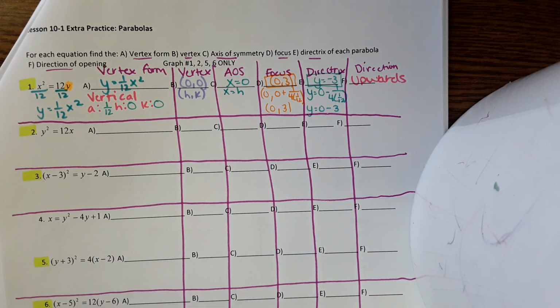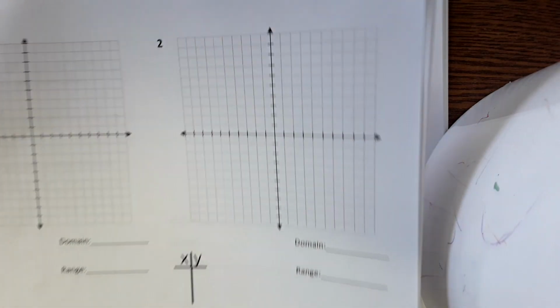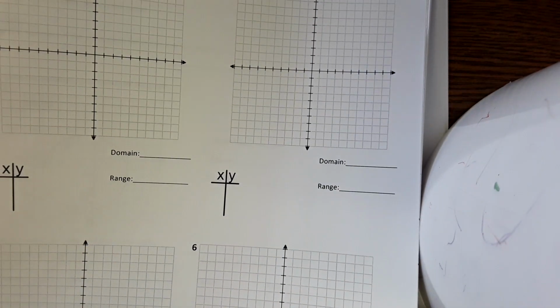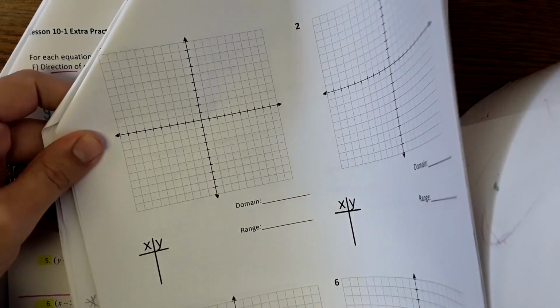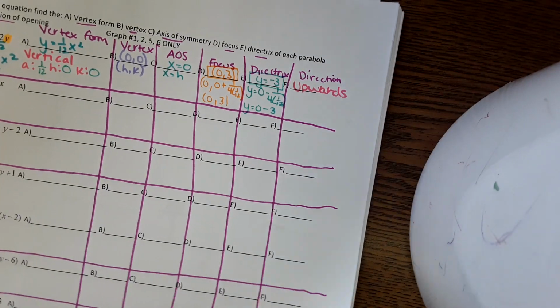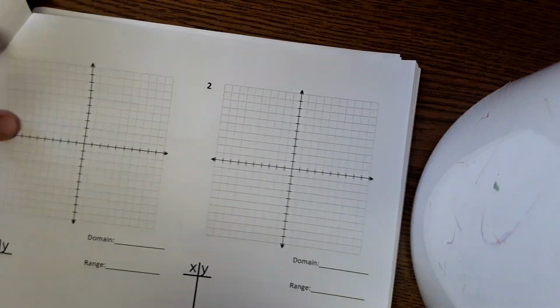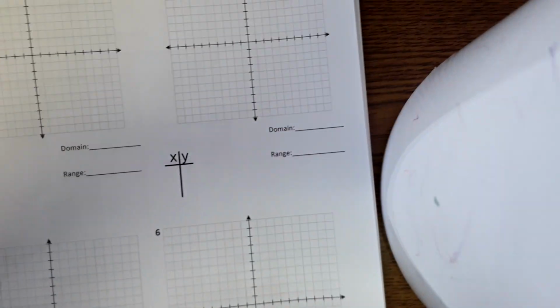Okay, so for the next 4, go ahead and try to do it yourself. On the page after this, there is actually 4 graphs. So if you don't have this printed, you're going to graph 4 of them, and it tells you which numbers to graph. This one has a number 1, so on the next page, let's see if I have it. Okay, so there's number 1 right here, number 2, 5, and 6. So you're going to graph those 4.